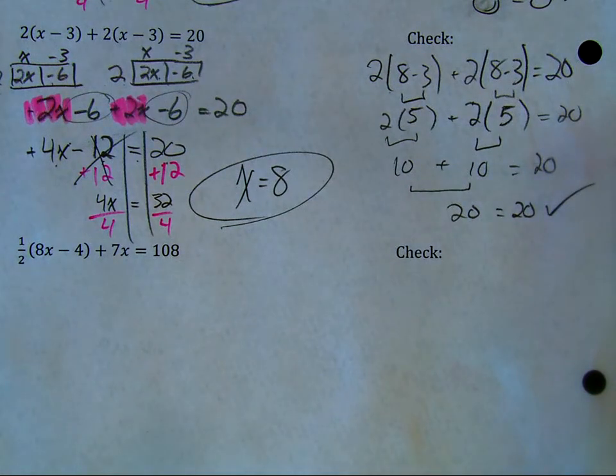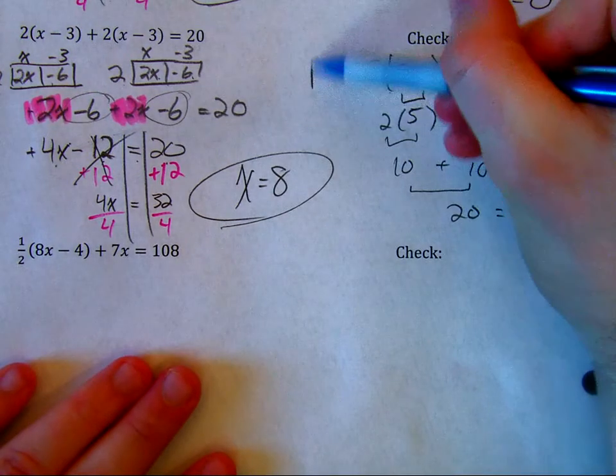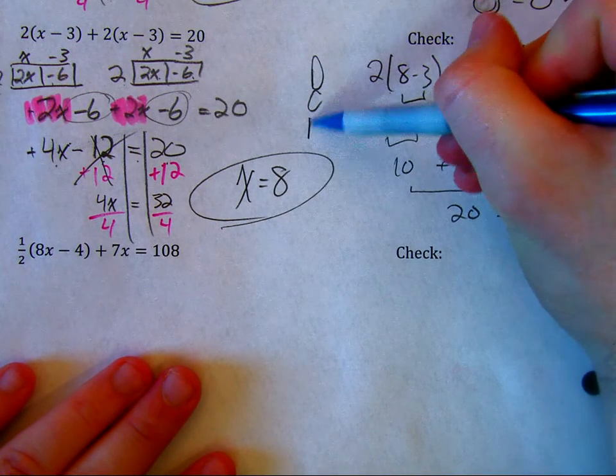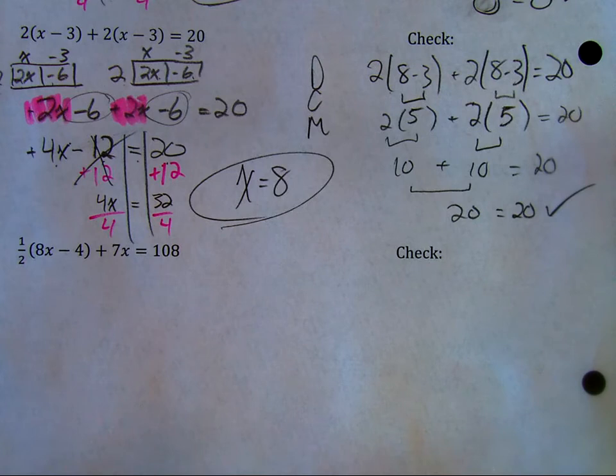Everybody okay so far? I know there's a lot of steps going on, but I can assure you, as long as you are following that distributive property, combine like terms, then manipulate the variable, that's all we are doing.